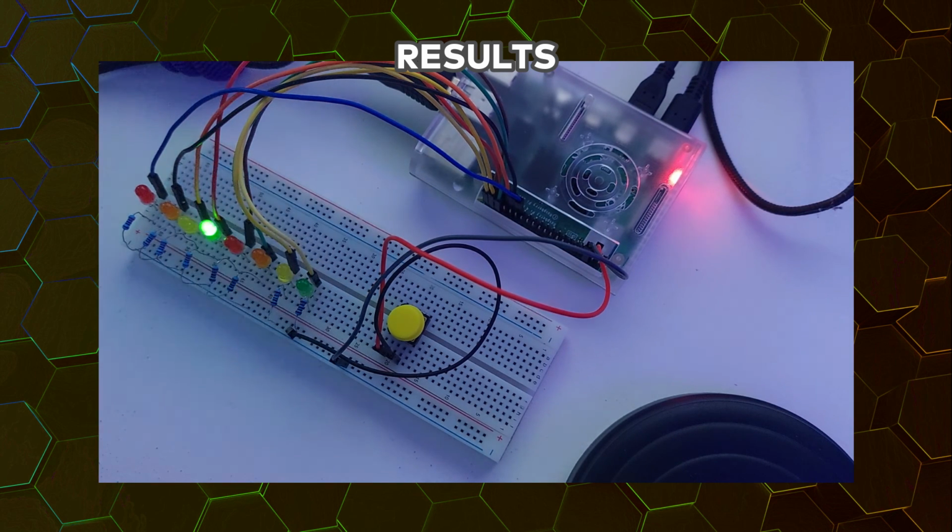So that is it for our summative assessment in the Internet of Things, wherein we made a light sequence using our Raspberry Pi 4.